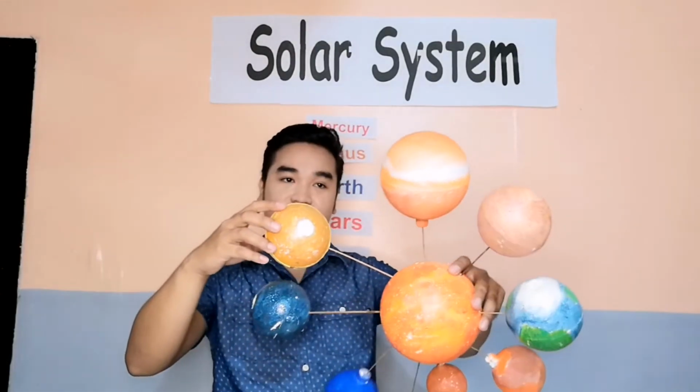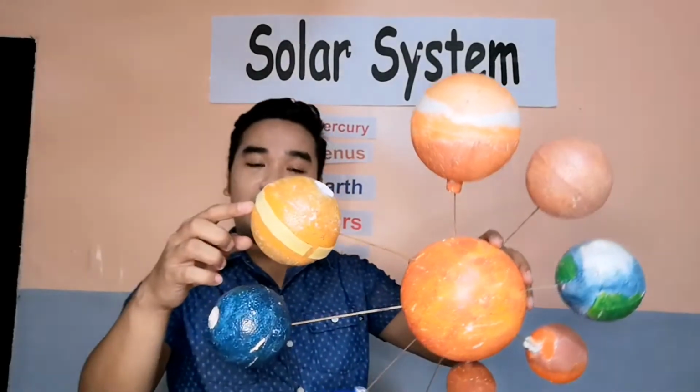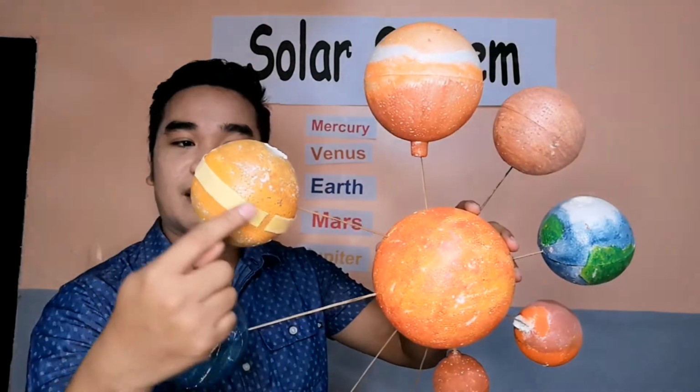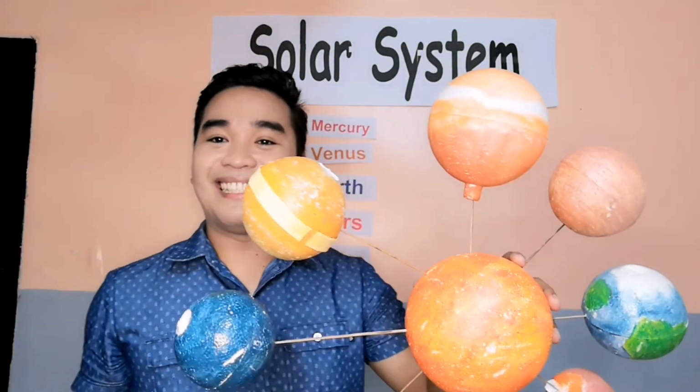And the next planet is Saturn. Here, this is the Saturn. It's the 6th planet from the sun, known most for its rings. So you have noticed it has rings here. And that is Saturn.